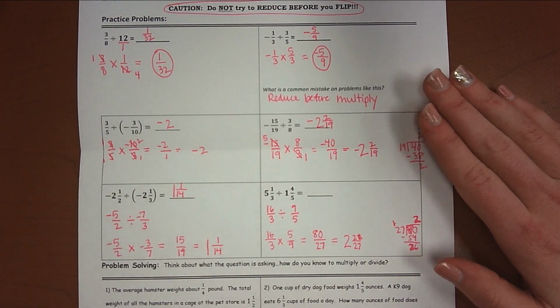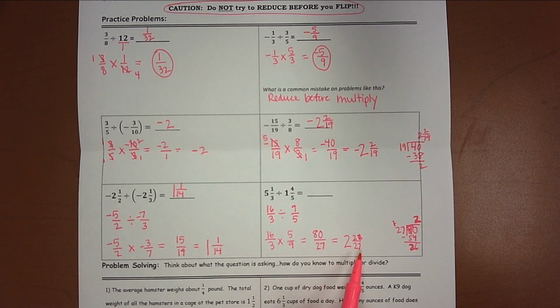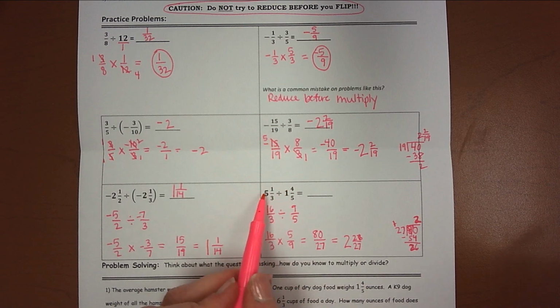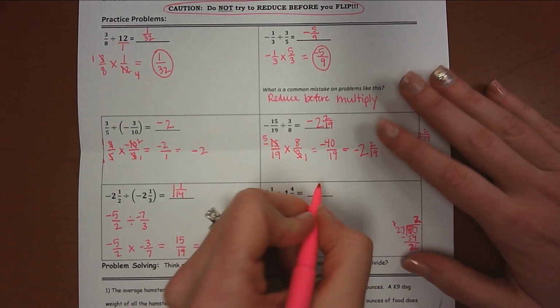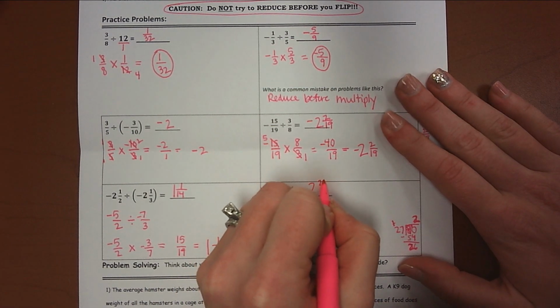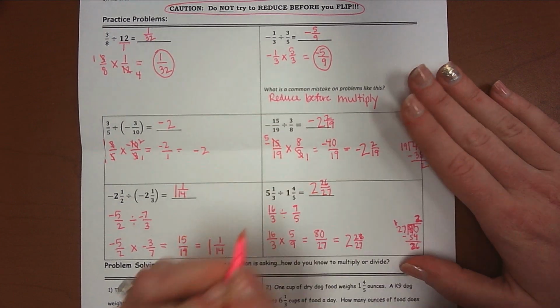Goodness, I'm having a hard time writing. 2 and 26/27 is my final answer. I'm going to double check that this is in simplest form, double check that a positive divided by a positive is a positive, and so my final answer here is 2 and 26/27.